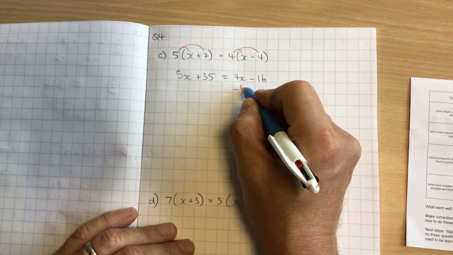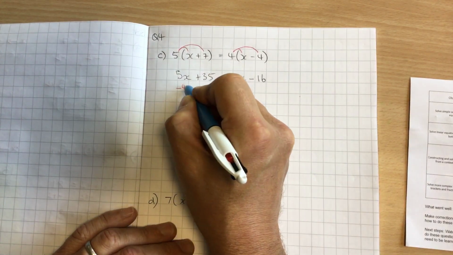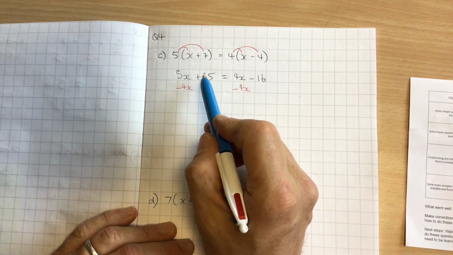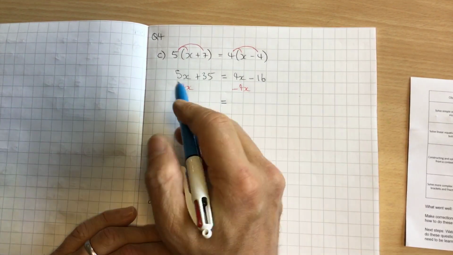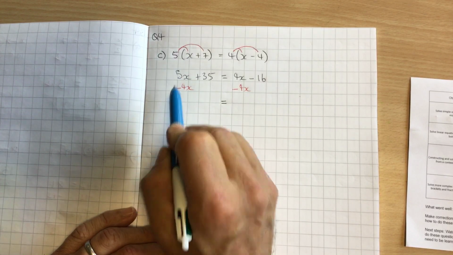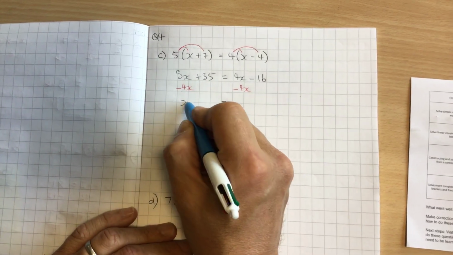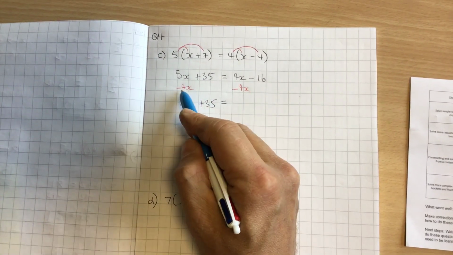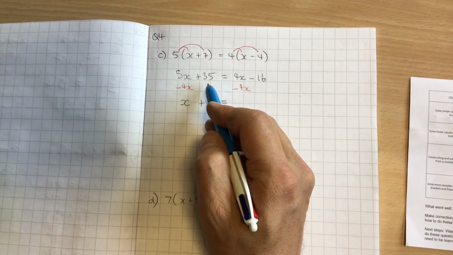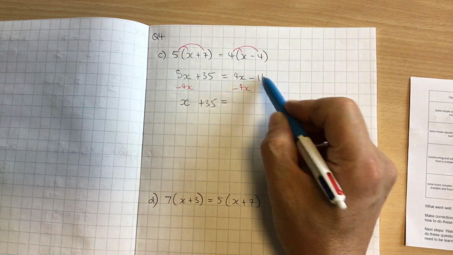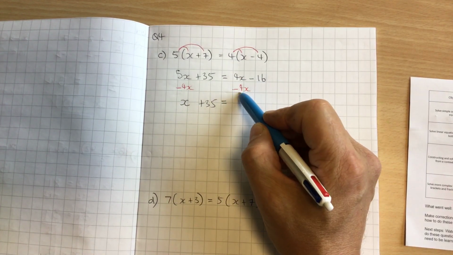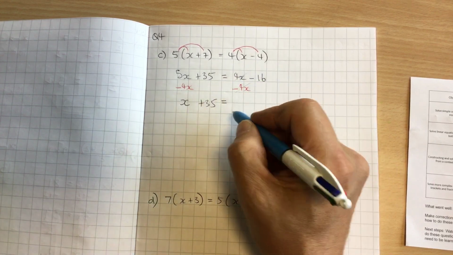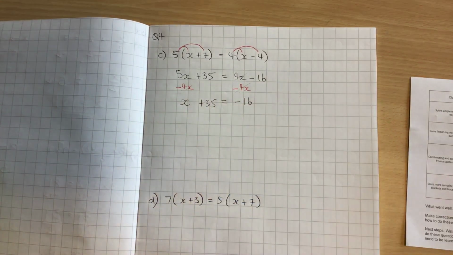So if I take away 4x from this side, I've got to do the same to both sides to keep the equation balanced. What I'll end up with is, on the left-hand side, 5x minus 4x is just x. I've still got this plus 35. Taking away 4x isn't going to change the number 35. On this side, I had 4x. I take 4x, they're going to disappear and become 0, leaving me with just minus 16.